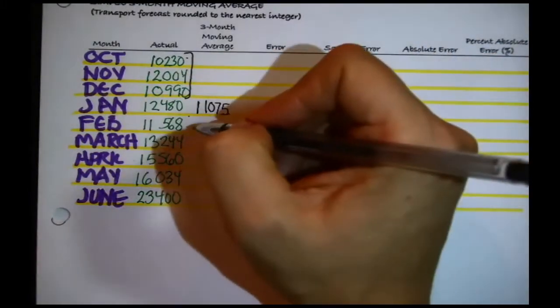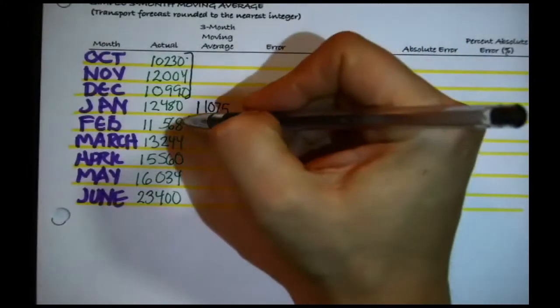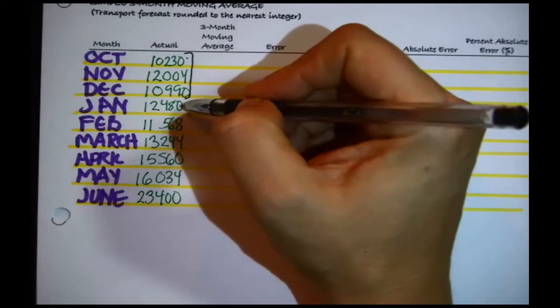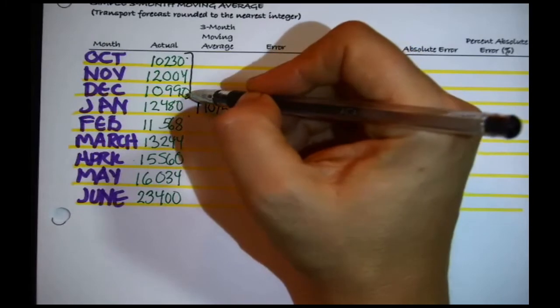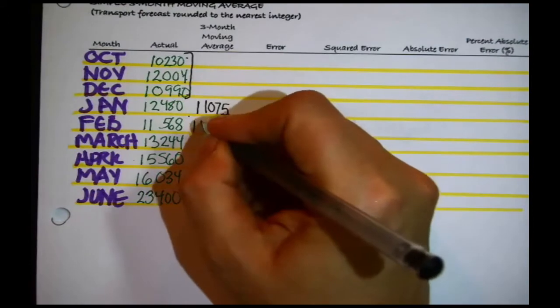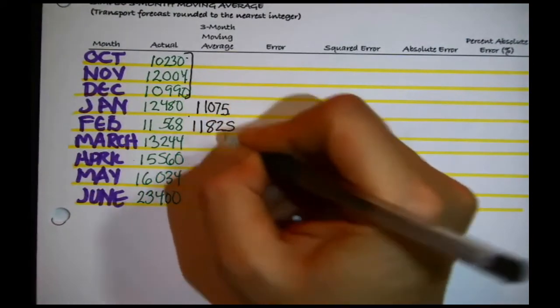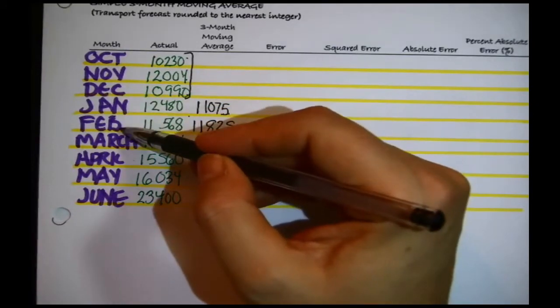For February, we want to average together to create a forecast. Now notice that you're looking at the actual for February, right? We actually know what happened in February. We're pretending like we don't know what happened in February because this is a simulation. So what we want to do is ignore that actual for February, grab the past 3 months. That would be this 12,480, this 10,990, and this 12,004. I get that that's an average of 11,825. Then likewise for March, you want to average together December, January, and February, the 3 previous months.